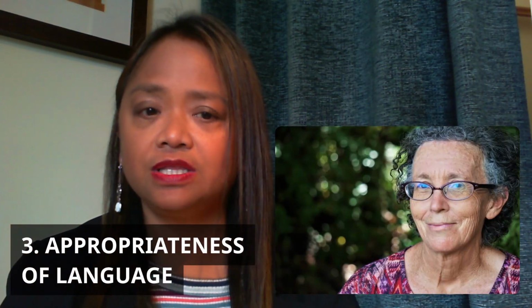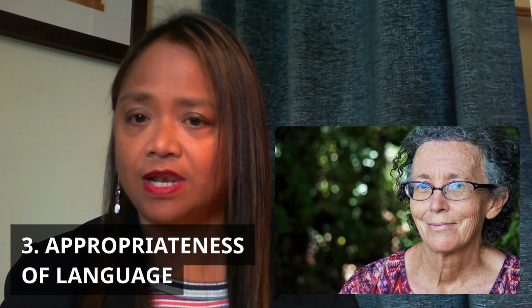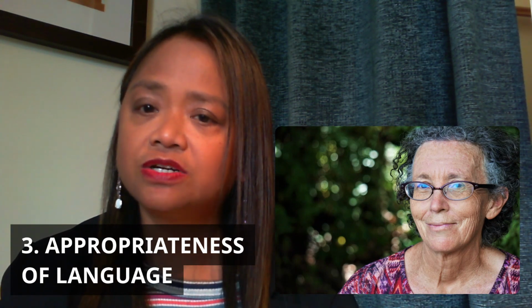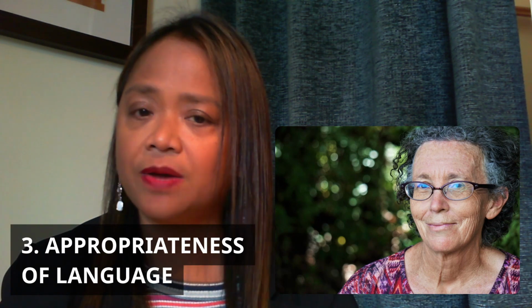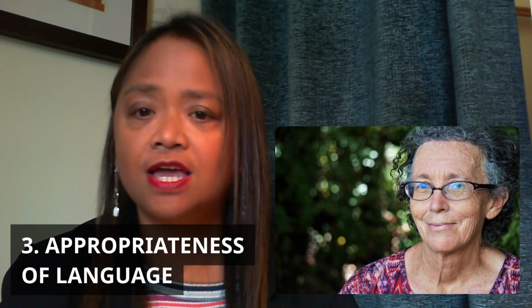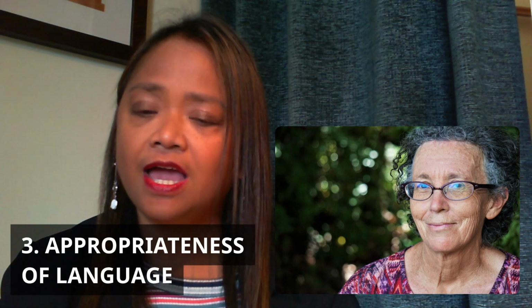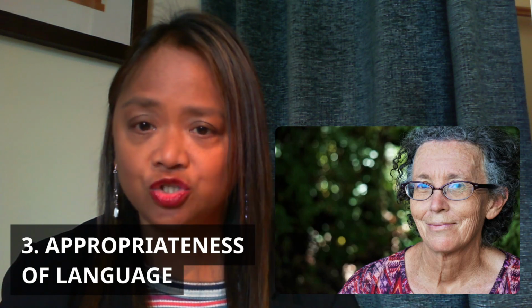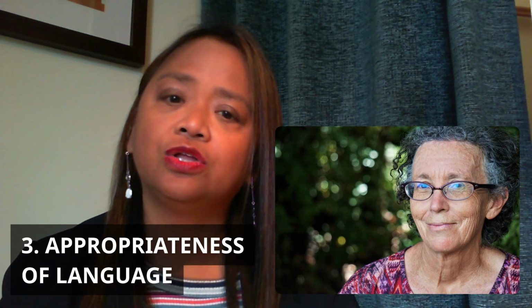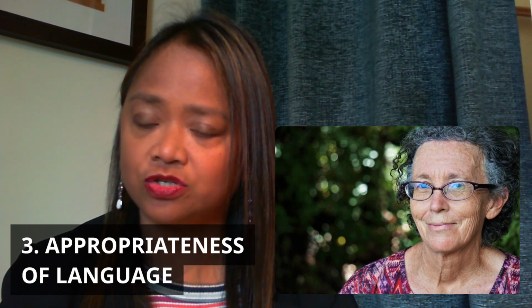The third criteria under linguistic is appropriateness of language. Now, this criterion assesses your ability to explain things in a clear language that is easily understood by your patient, and also to adapt different tones and register to deal with different patients and their situations.